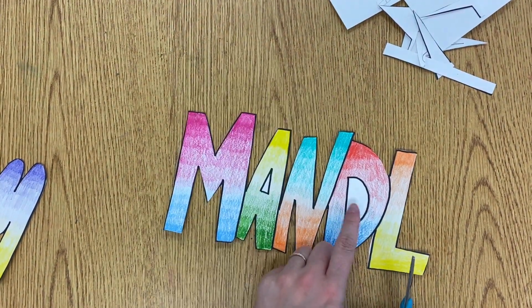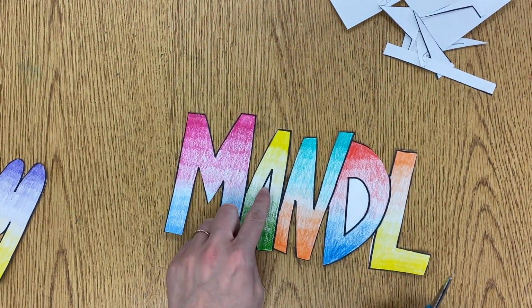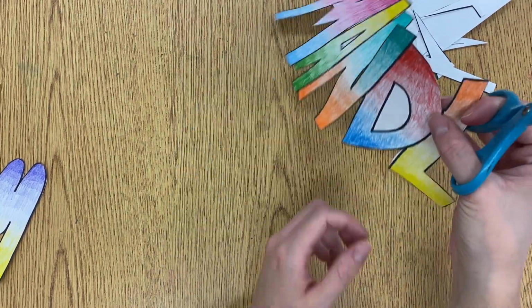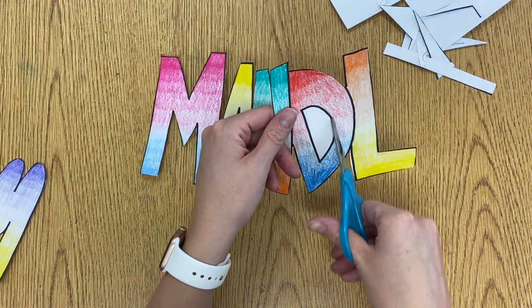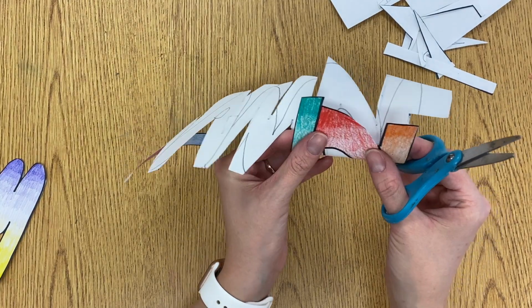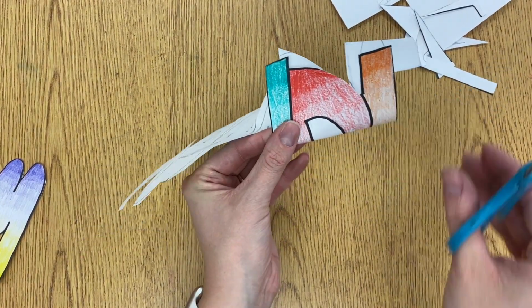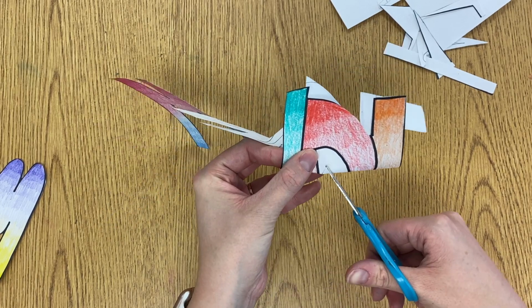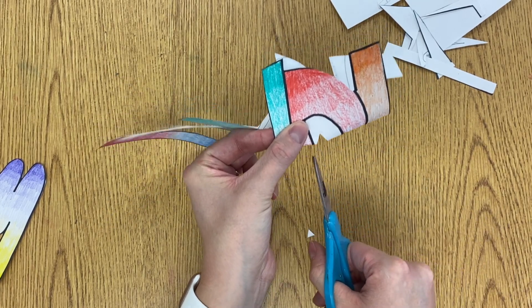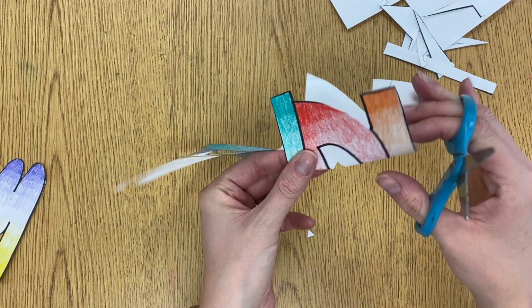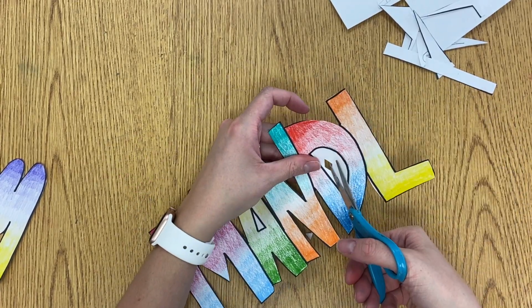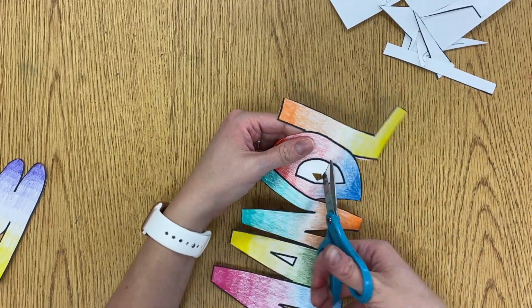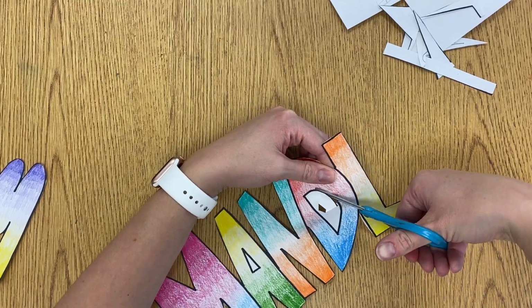All right, so if you have spaces in between your letters, like my A and my D, you are going to cut that out as well. So you're gonna bend your paper like this so that you can still see half of that shape. And then you're gonna cut 2 diagonal lines to make a little triangle shape. So then when you open it up, there is a space that you can fit your scissors. Then you're just gonna cut around the inside.